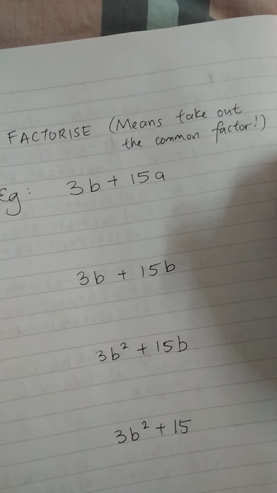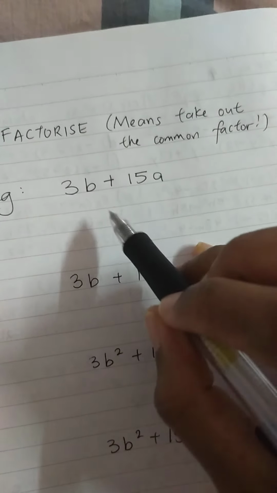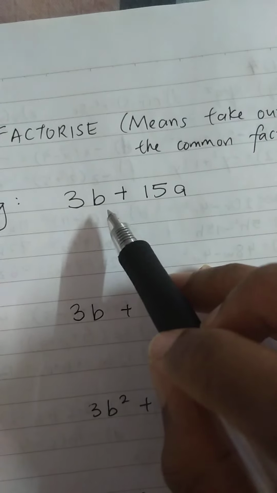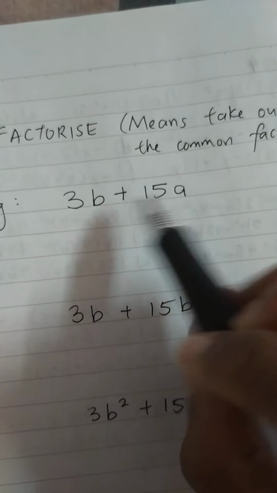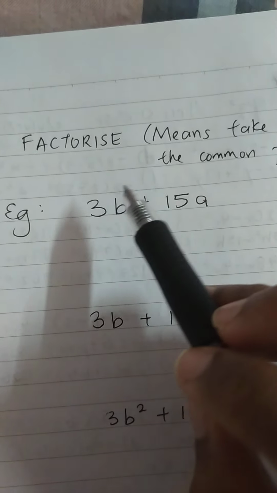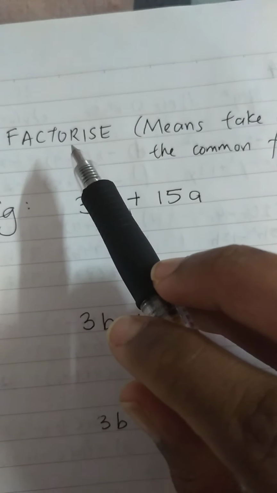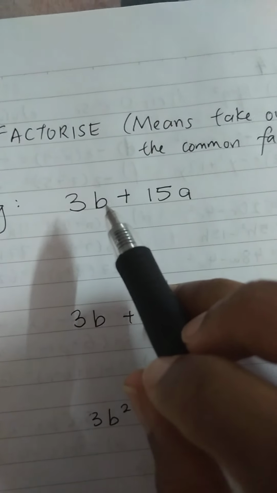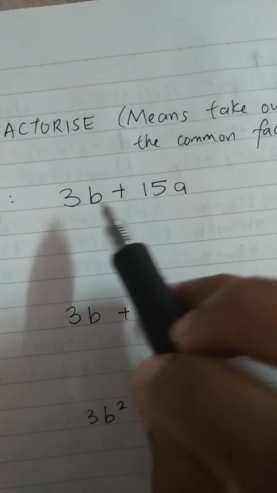Okay, hi Chester. Factorizing actually means that when you see something like this, they don't look like the same term, right? Different family, cannot simplify. But this is not about simplifying. This is about factorizing, which means you have to take out whatever is common among these two.